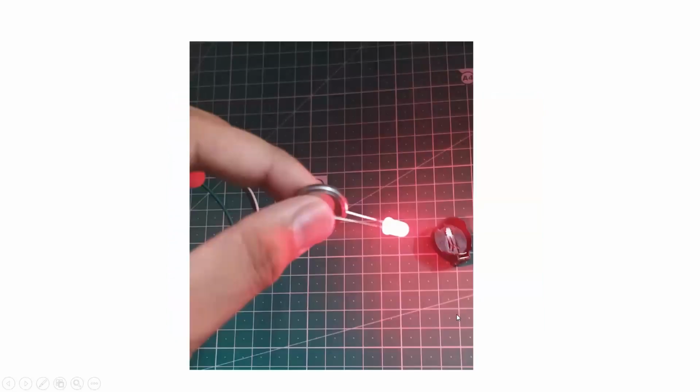So you can even directly take the 3-volt battery, that is, CR2032 is the battery name. So you just take the battery and attach the positive terminal to the positive end and negative terminal to the negative end. You can see your LED glowing.